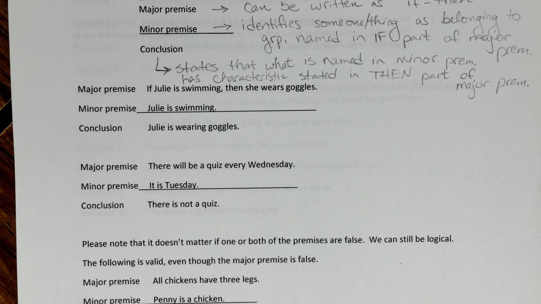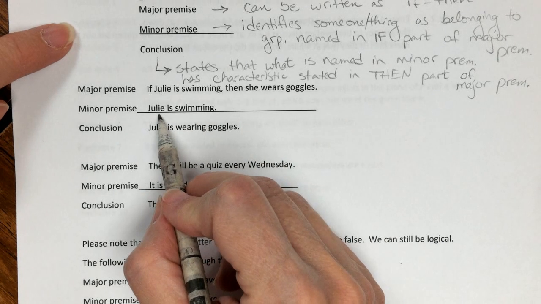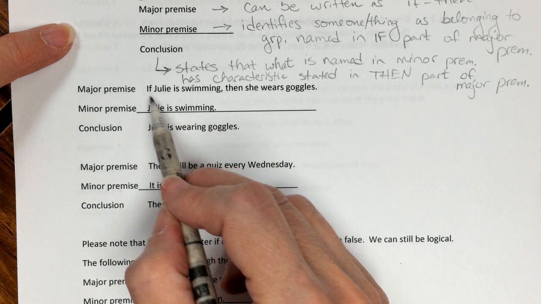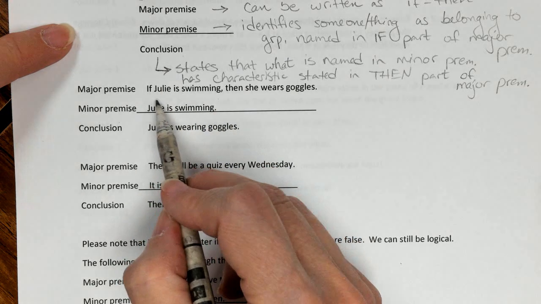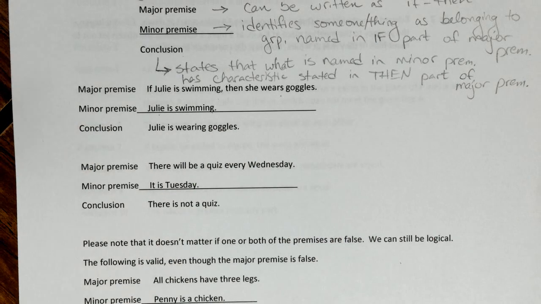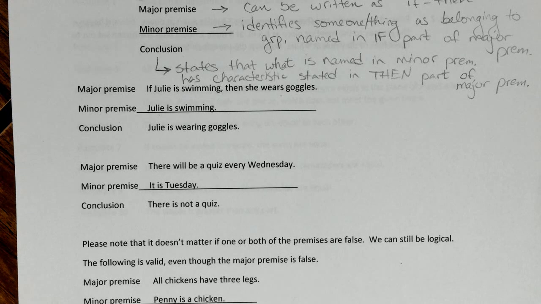Okay, so here's Julie with her goggles again. If Julie is swimming, then she wears goggles. That's our major premise written as an if-then. The minor premise is Julie is swimming. So this identifies someone, in this case, as belonging to, going along with this if part. If Julie is swimming, she's swimming, okay, then she wears goggles. So we can conclude the then part. If the minor premise matches the if part, then the conclusion matches the then part.